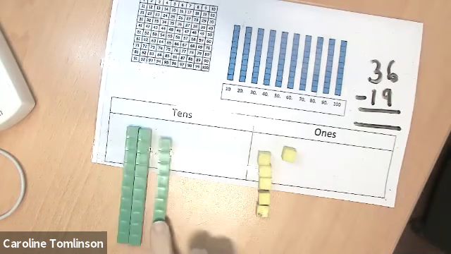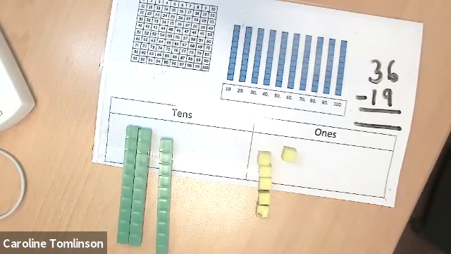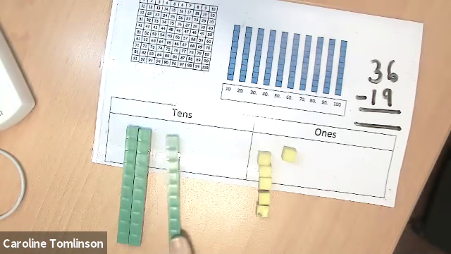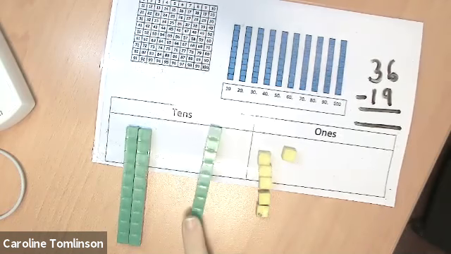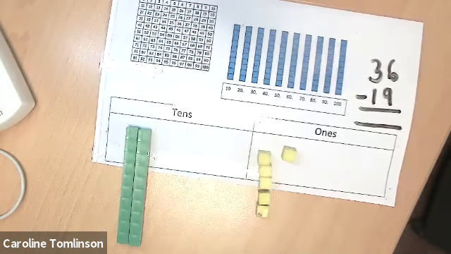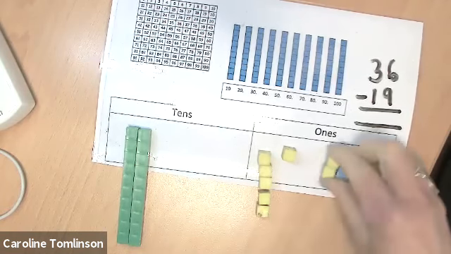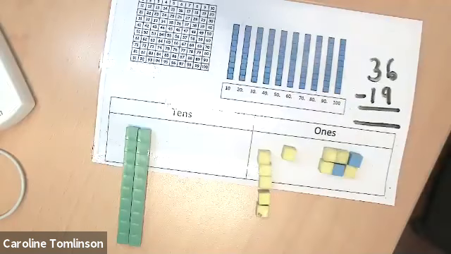And here's where that magic word comes in. The magic word that we talk about in subtraction is exchange. It's not borrow, it's exchange. I need to exchange 1 ten for 10 ones. I'm exchanging this 1 ten, and in its place, I'm going to put 10 ones. 1, 2, 3, 4, 5, my 10 ones.